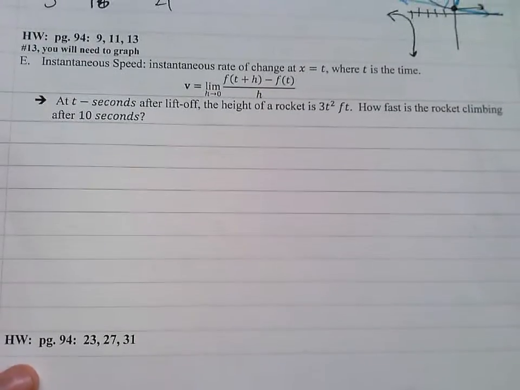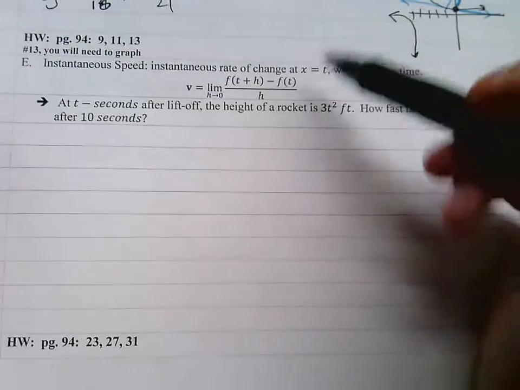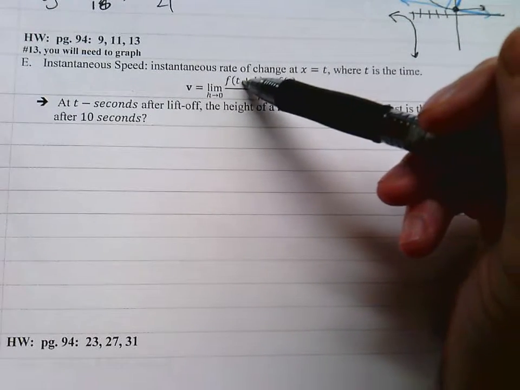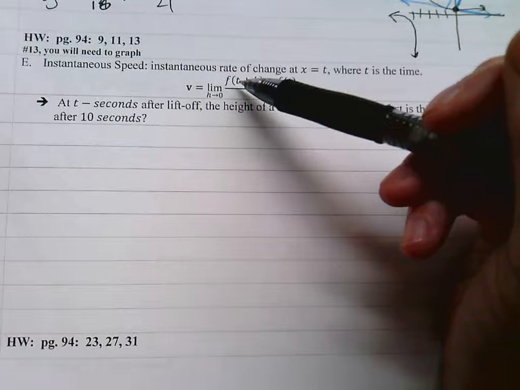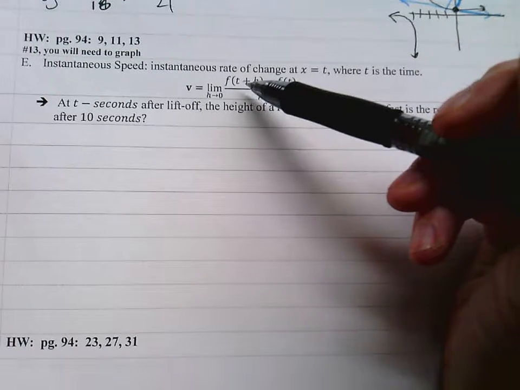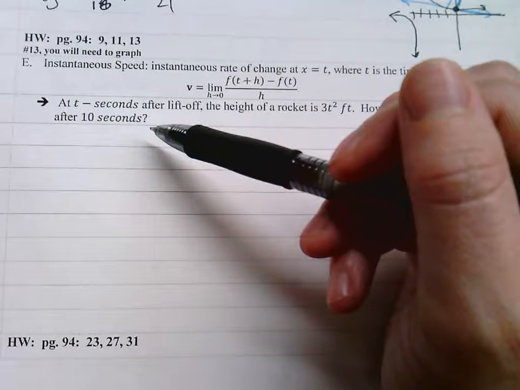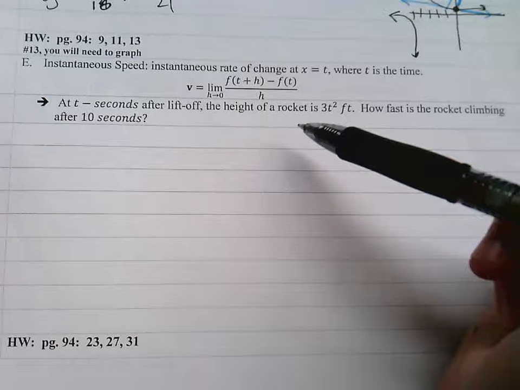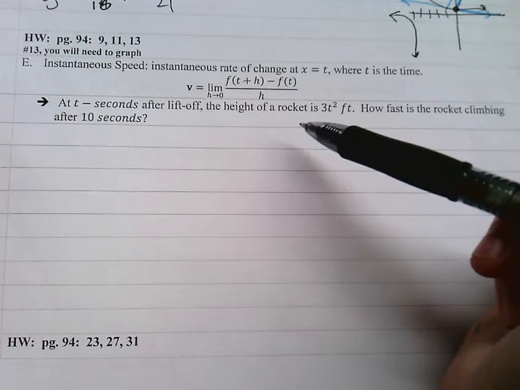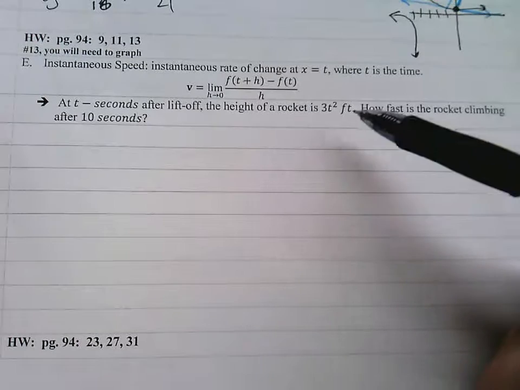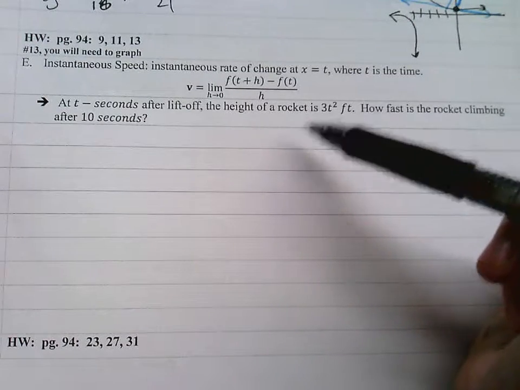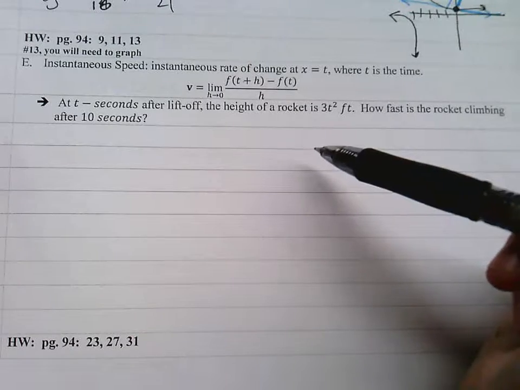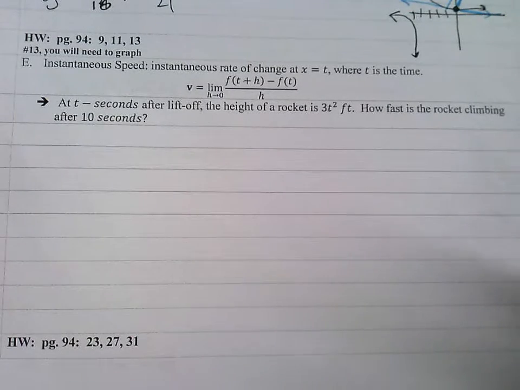Okay, instantaneous speed, it's the same formula we've been doing. The only difference is that it's not an A or an X, it's a T. So that's just T is for time. So at t seconds after liftoff, the height of a rocket is 3t squared feet. How fast is the rocket climbing after 10 seconds? So if you remember on a distance time graph, the slope of those is the speed. That's where you're getting that from.